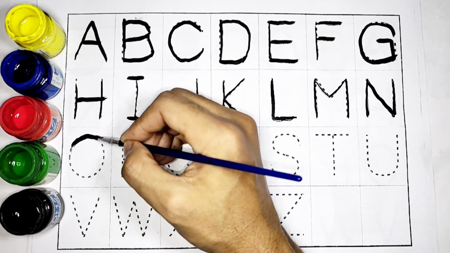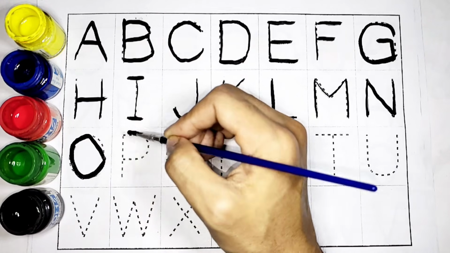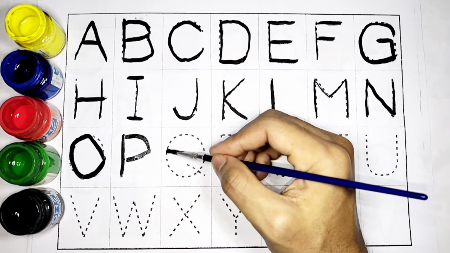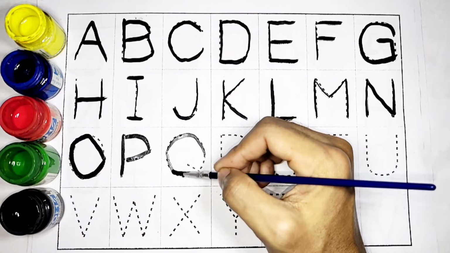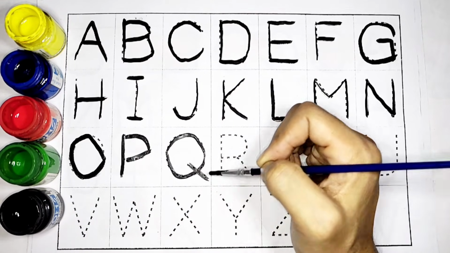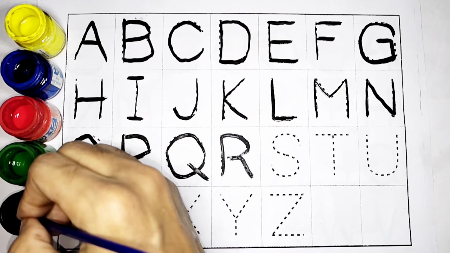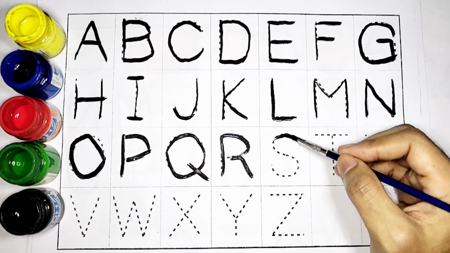O for octopus. P for penguin. P for parrot. Q for queen. Kids, now we draw and color Q. And the next one is R. R for rose, R for rice.